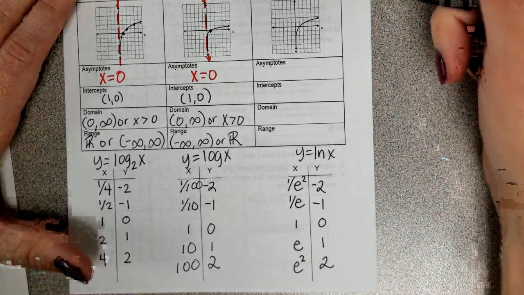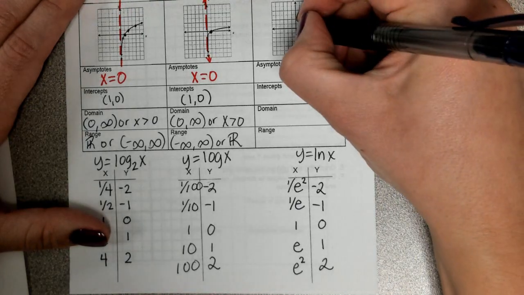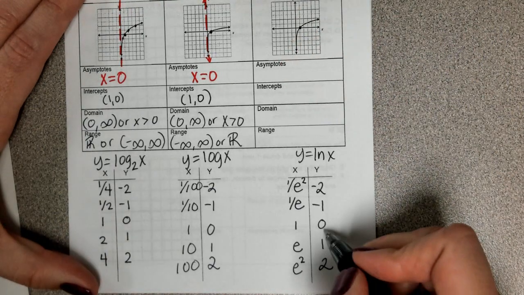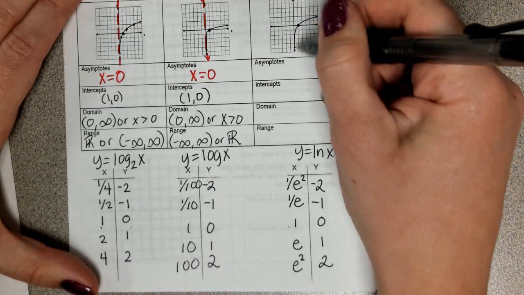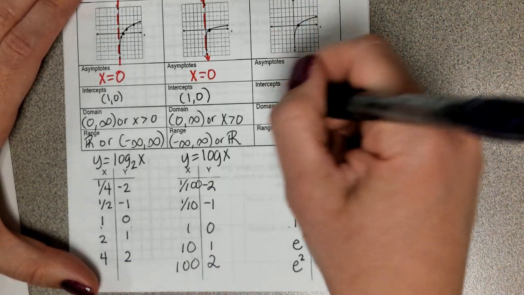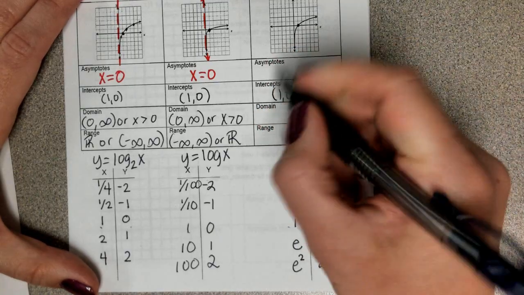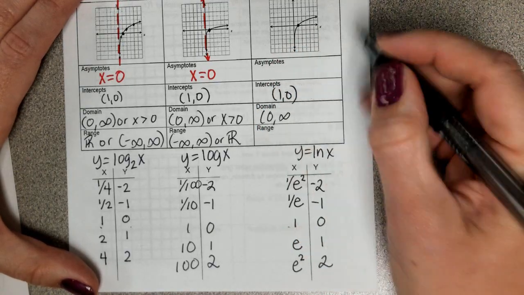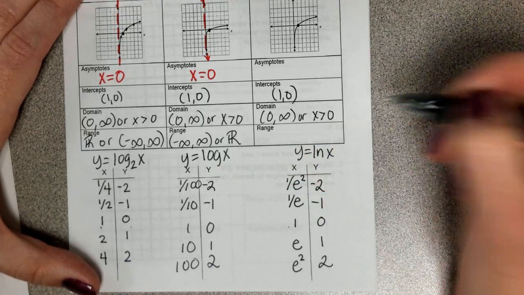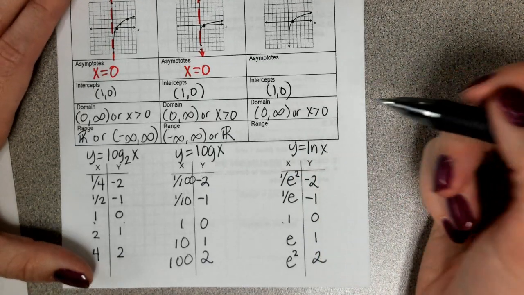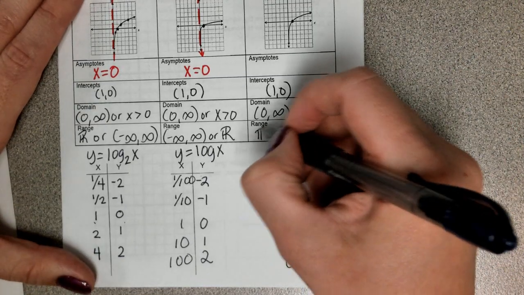Okay, and then we can see, oh look, it has the same intercept, (1, 0), as the others, same asymptote, same domain, same range. Okay, so what we've learned here is that even though we can have multiple parent functions, the domain, range, and asymptote of those will all match.